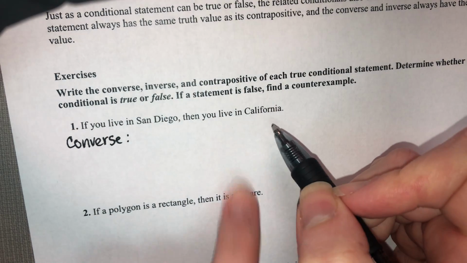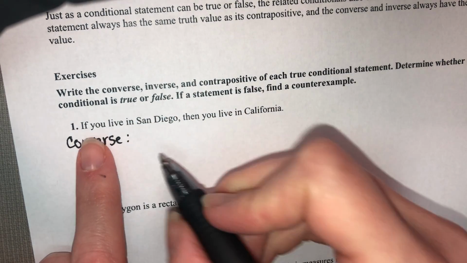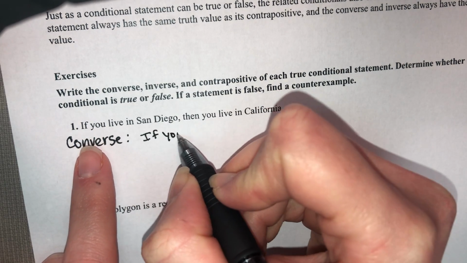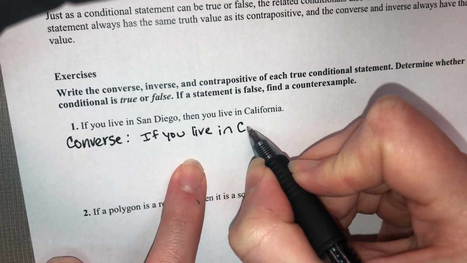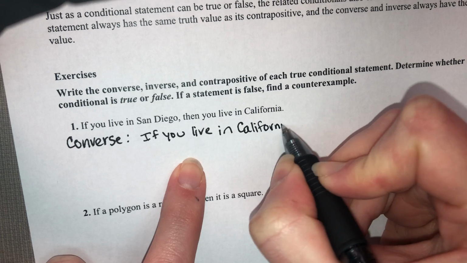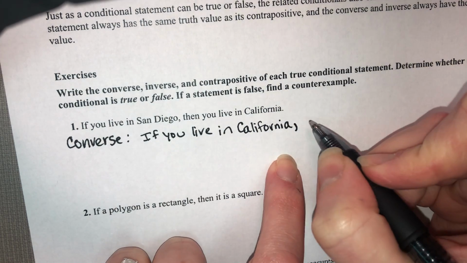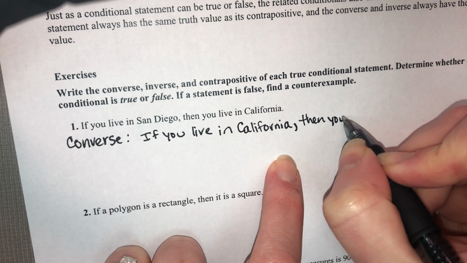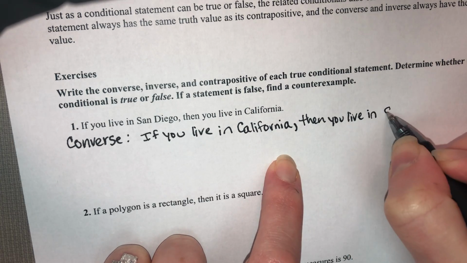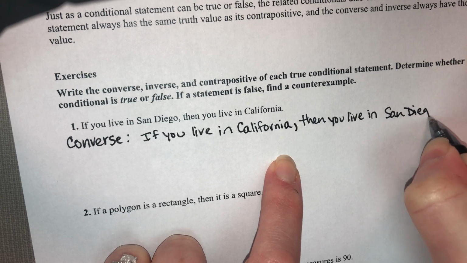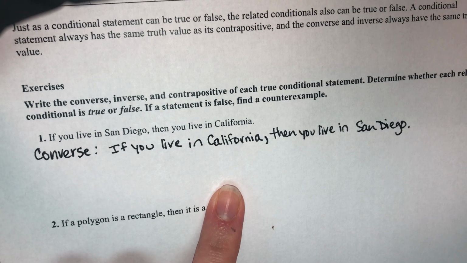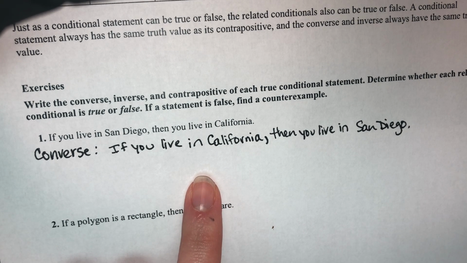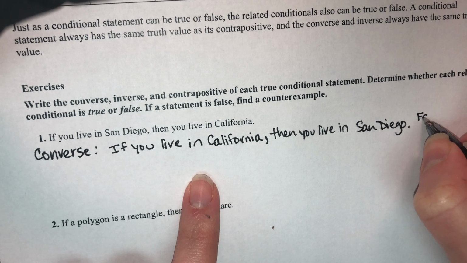And that means we're going to switch the hypothesis and the conclusion. So instead of saying, if you live in San Diego first, we're going to say, if you live in California first, then you live in San Diego. So if you live in the state of California, does that necessarily mean that you live in the city of San Diego? I would say that is a false statement.